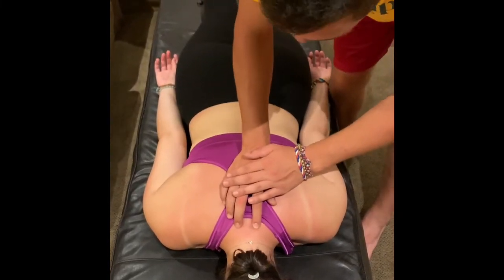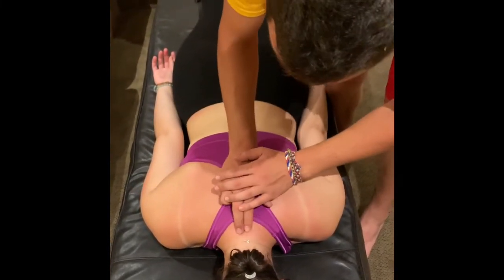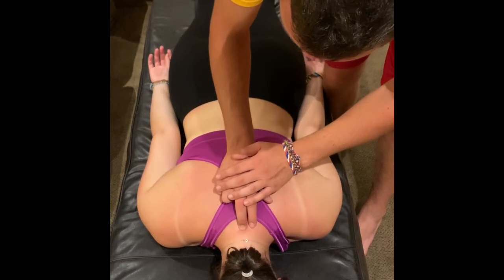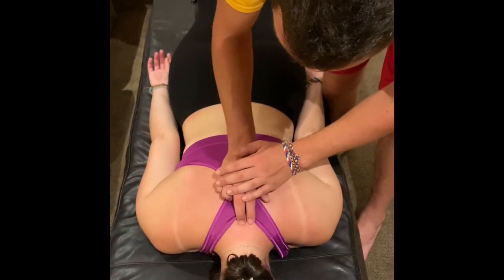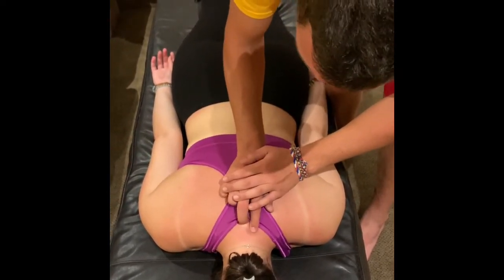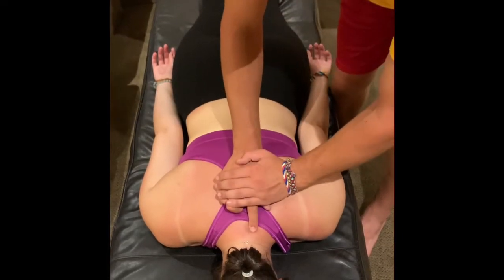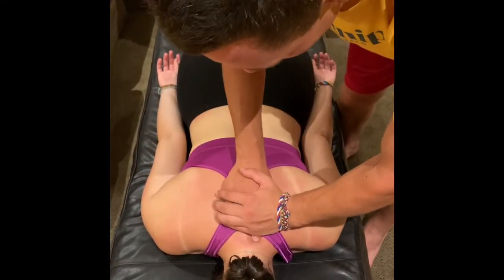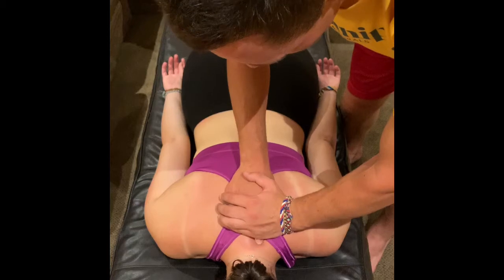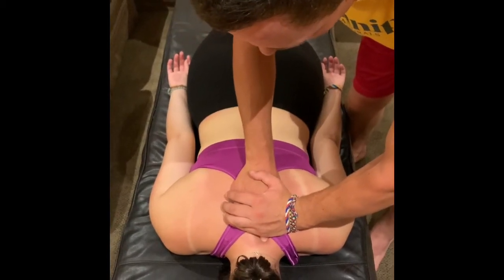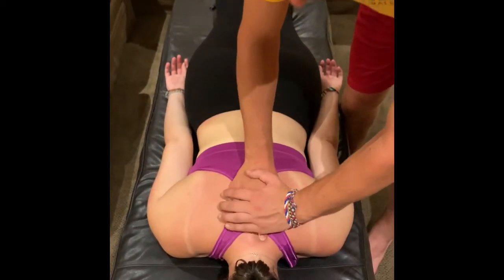Now if I wanted to do a unilateral glide, I would again find the C7 spinous process here, T1 spinous process is here. I would move my finger up to the transverse process of the C7 and again apply my anterior to posterior mobs at the end range at oscillations of about 15 oscillations for 30 seconds.